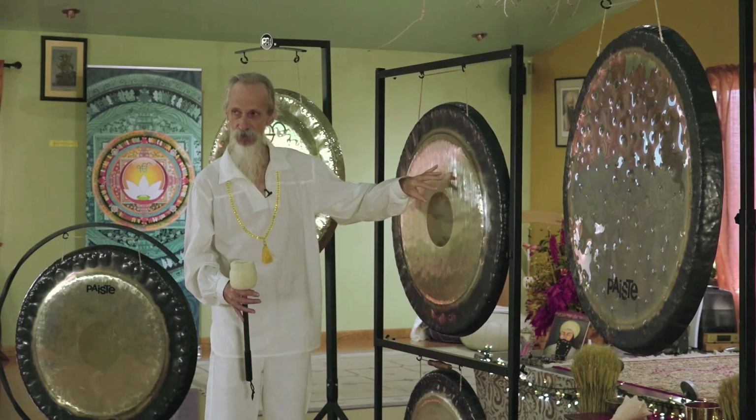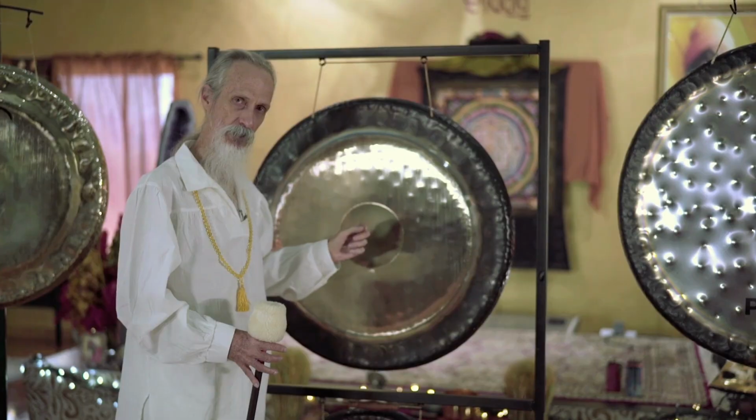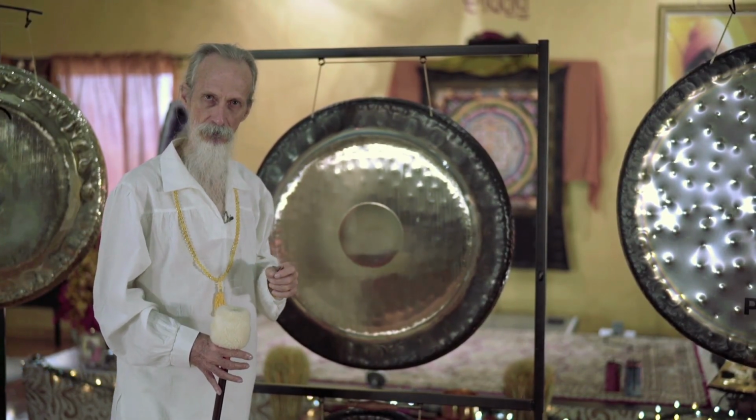Each of these three areas is going to produce a different type of sound. Let's examine how each area will give its own unique sound. We'll begin with the center area of the gong.